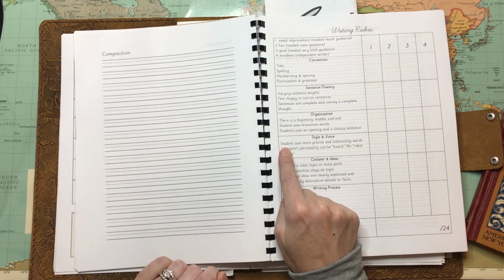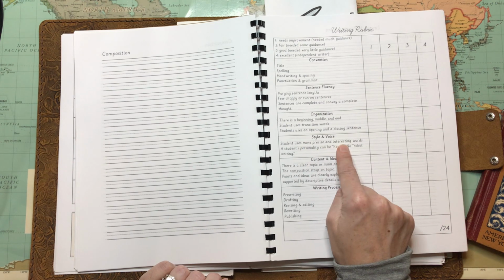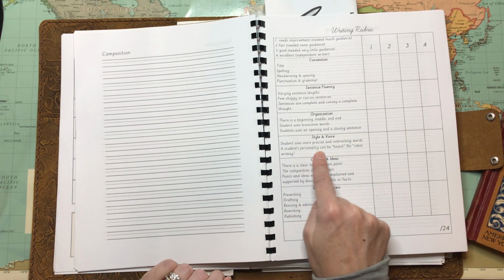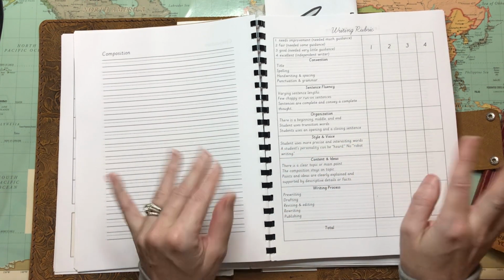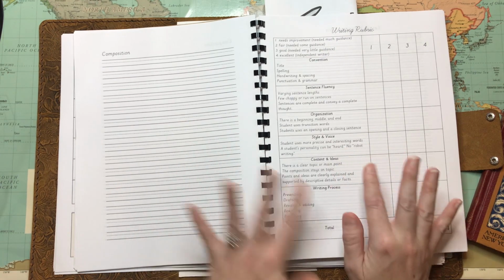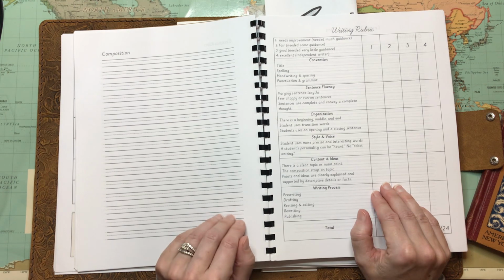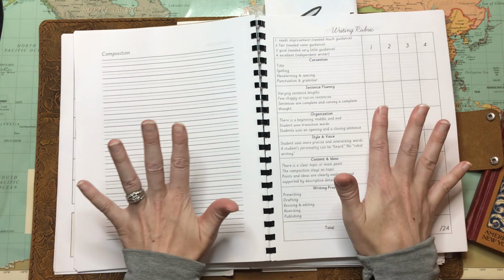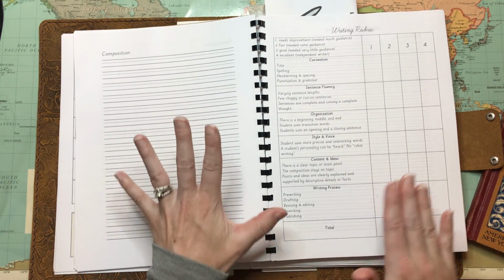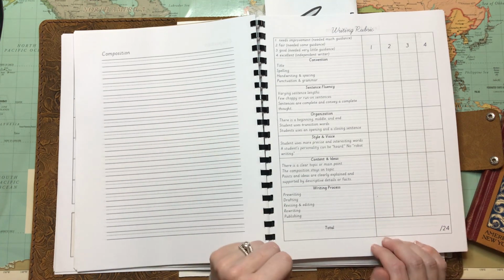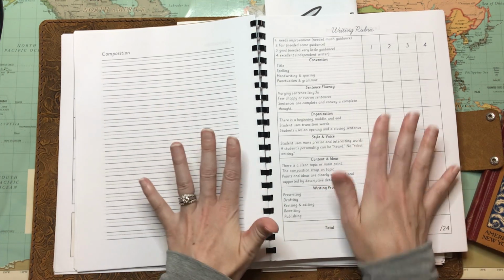Style and voice. The student uses more precise and interesting words. The student's personality can be heard. No robot writing. That's why I always told my kids, don't sound like a robot. Like, John went to the store. John bought groceries. John put groceries away.